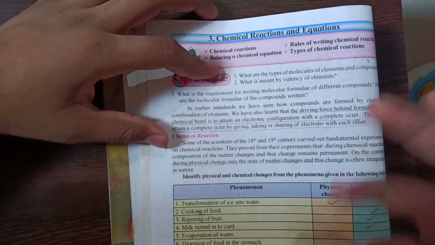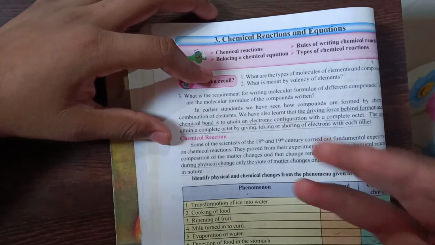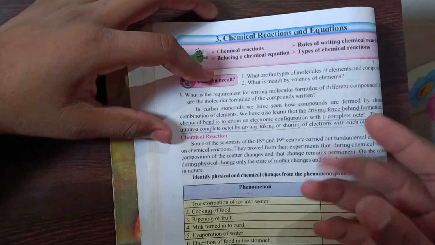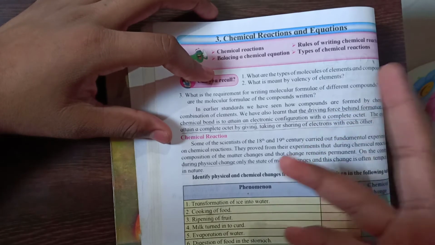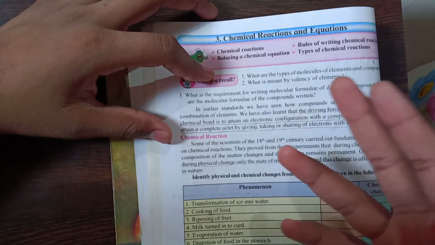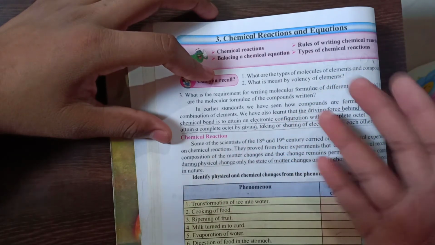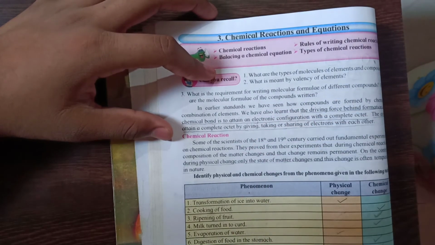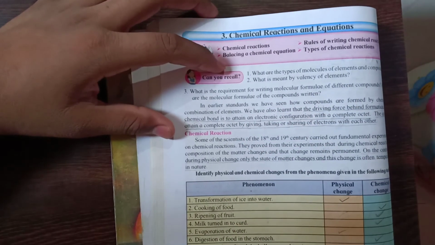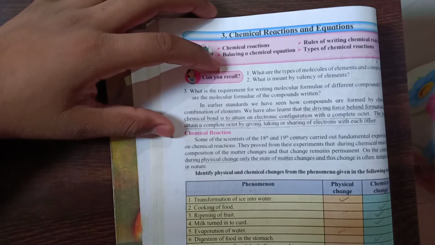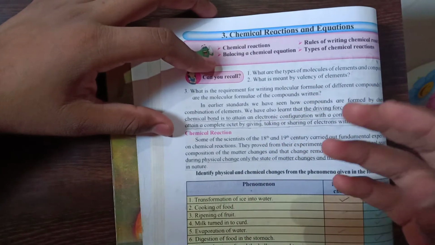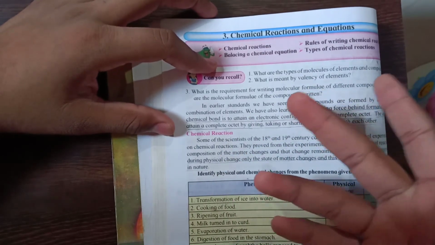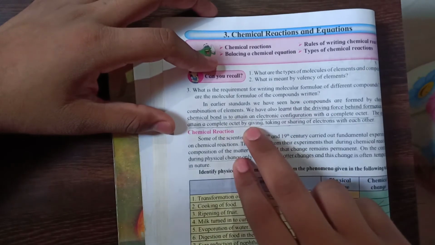Ripening of fruit: when you consume mangoes, they are fully yellow, fully ripened, and you cannot convert them back into green, raw mangoes. Milk turned into curd: when you make dahi out of milk, you cannot convert the dahi, the curd, back into milk.